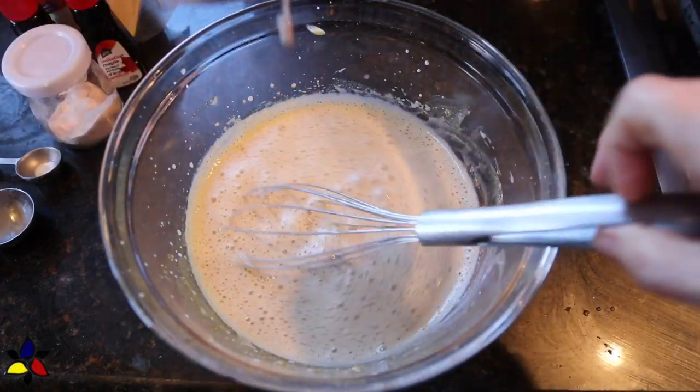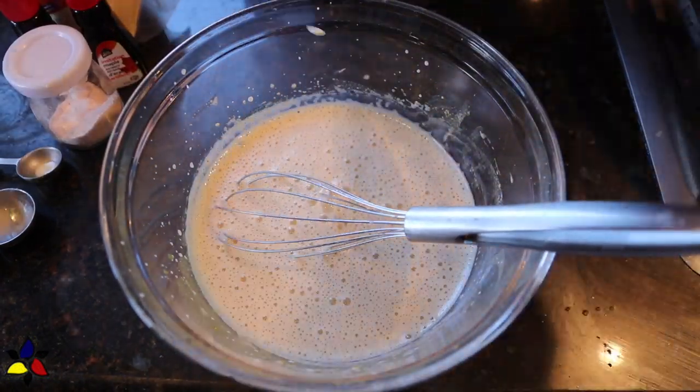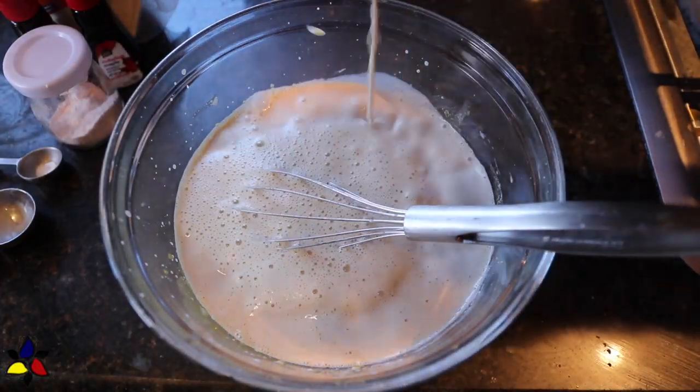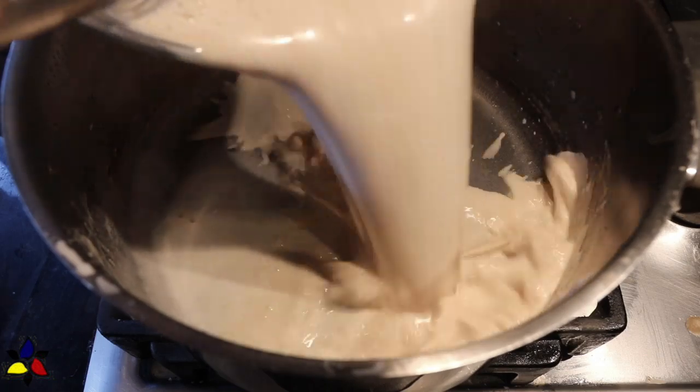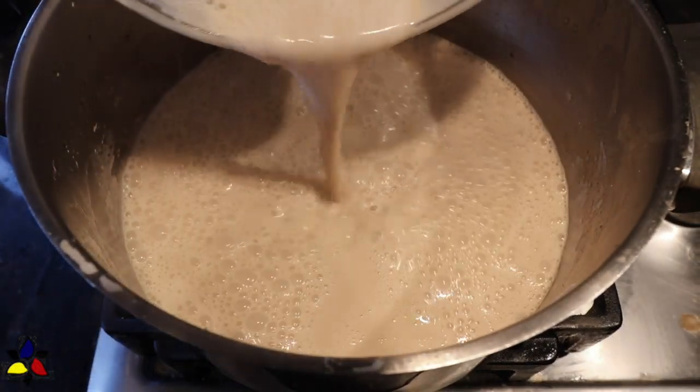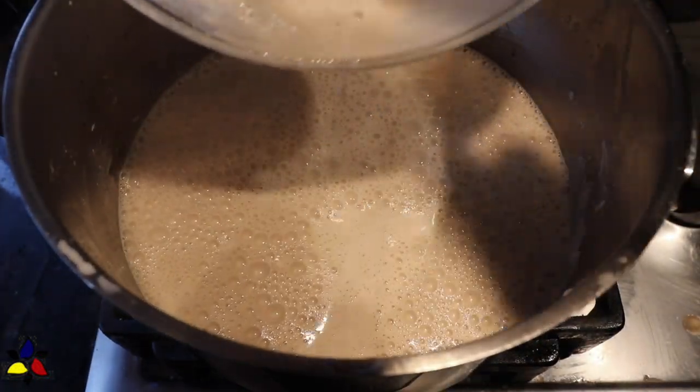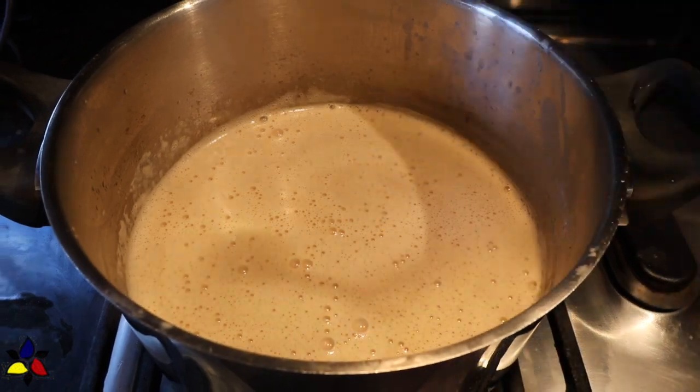Then repeat the process with a 2nd cup of hot liquid. The eggs are quite well tempered, so all you have to do now is just pour in the rest of the liquid and combine. Because you need to continue cooking, pour everything back into the pot you used to heat the cream. Sprinkle in your salt.